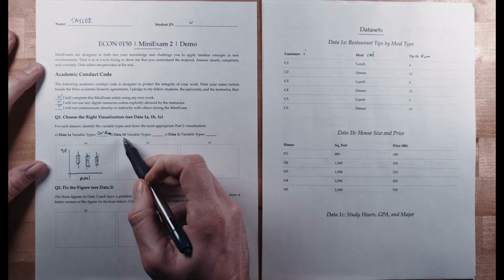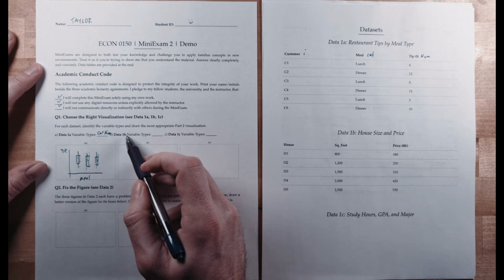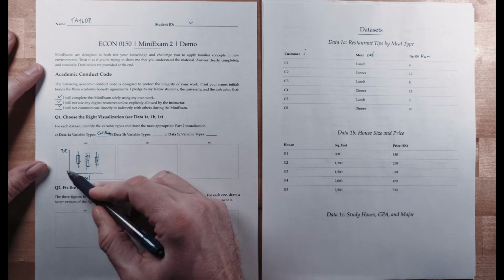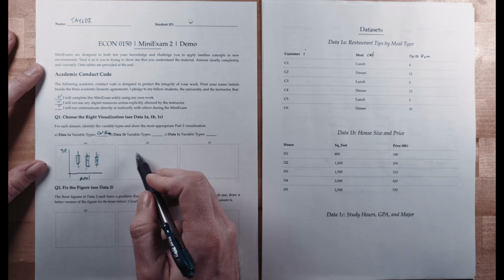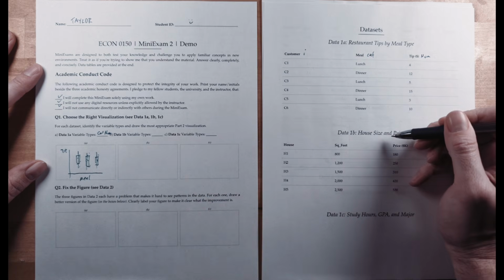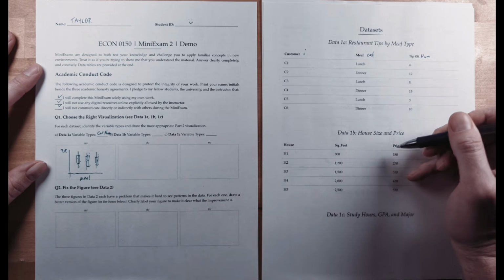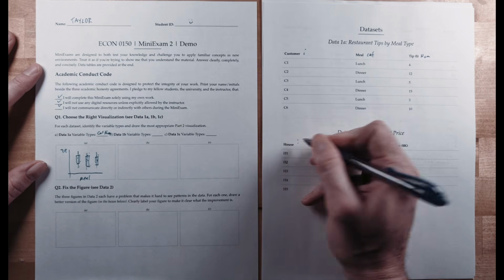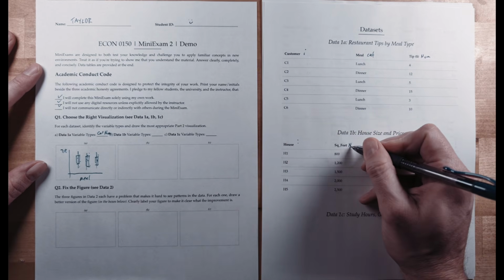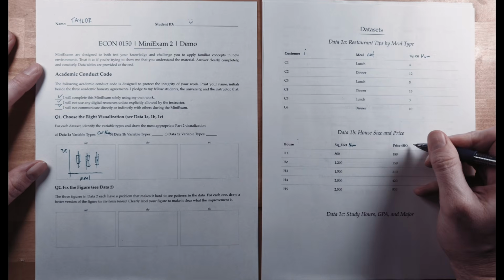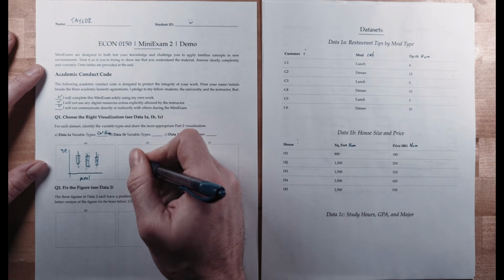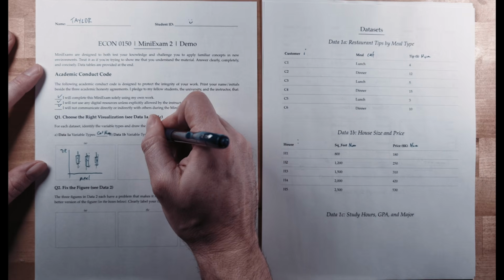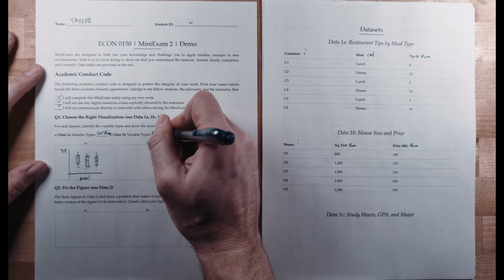Okay. So then for 1B, and we've just gone through, we've made sure we've labeled the axes and then shown exactly what we're doing. So for B, this is data 1B. So this is house size and price. So here we have our index variable, we have our numerical variable, and then we have our other numerical variable. So here, this is a classic example of a scatter plot. So here is, we'll just say numerical by numerical.